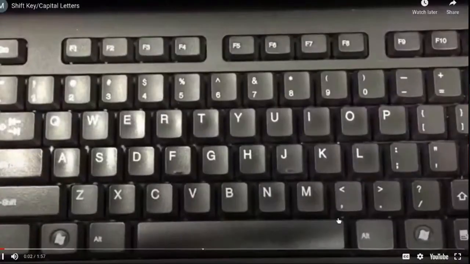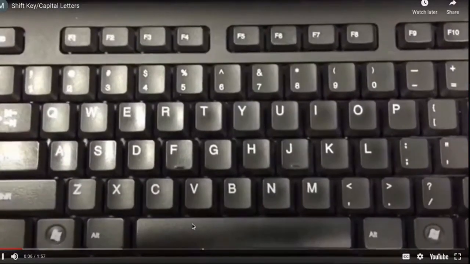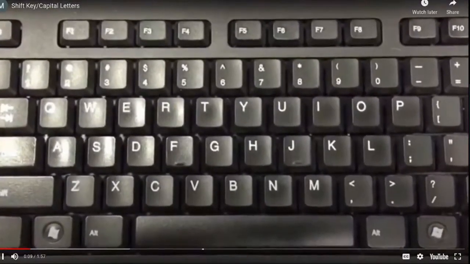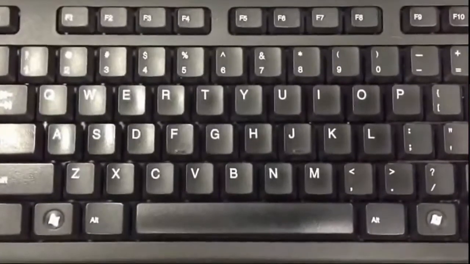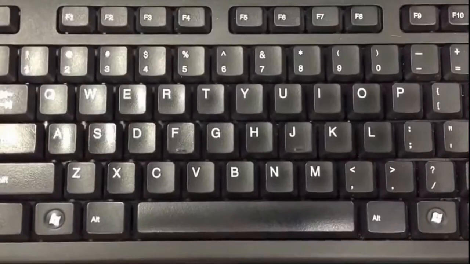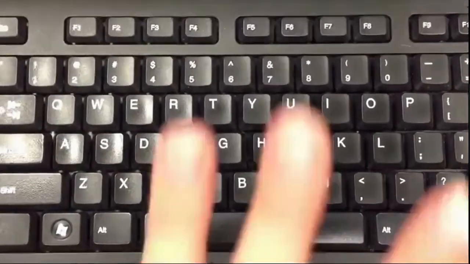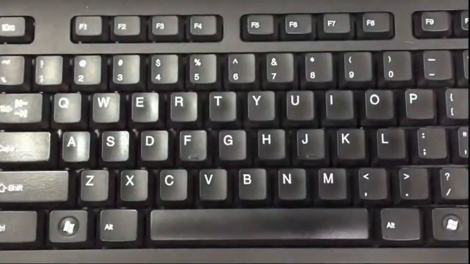We are going to talk about the purpose of the shift key. Shift does 2 things. Most importantly, it helps us make a capital letter. If I want to write my name, Marissa McQueenie, I need to make 3 capital letters.